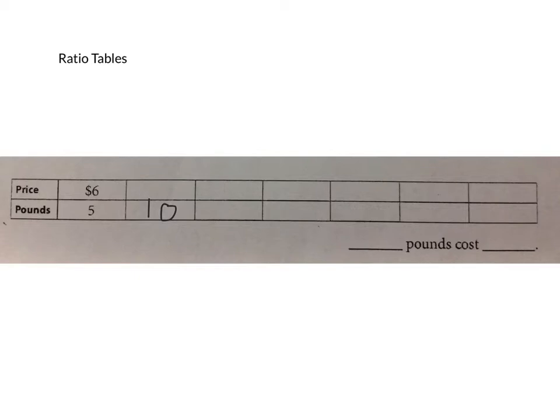So if I do that to the poundage, I also have to do that to the price. So if it's $6, I'm going to multiply that by 2, and I'm going to end up with $12 for the granola, or for whatever we're adding up. So I could also do, if I wanted to do 20 pounds, I can double my 10 to get to 20, so I'm going to double my 12 to get to 24.